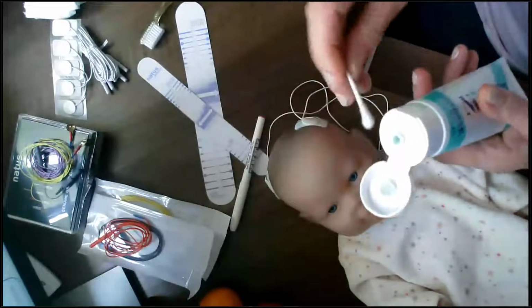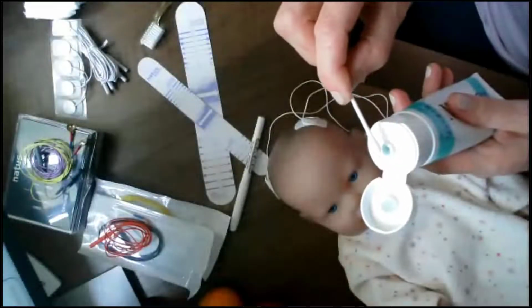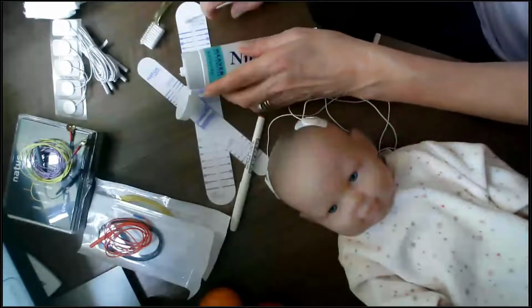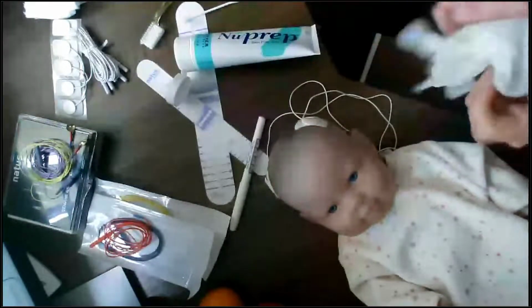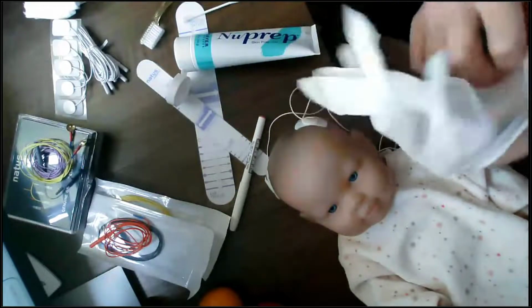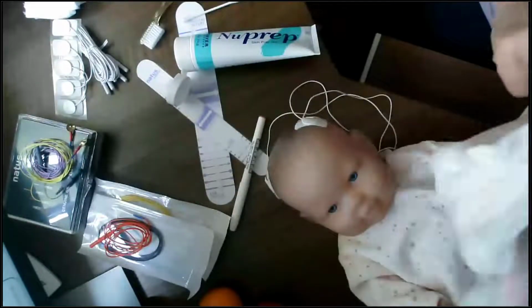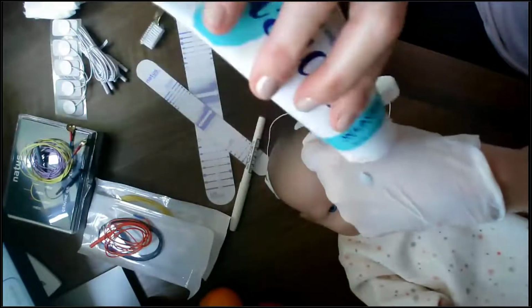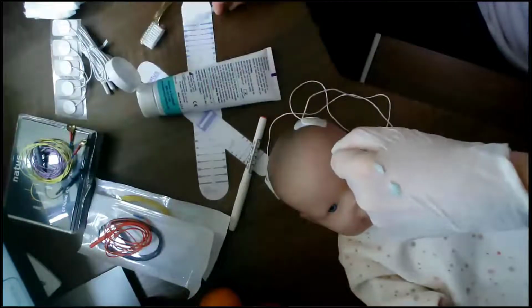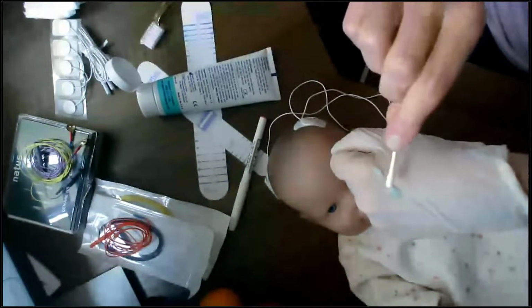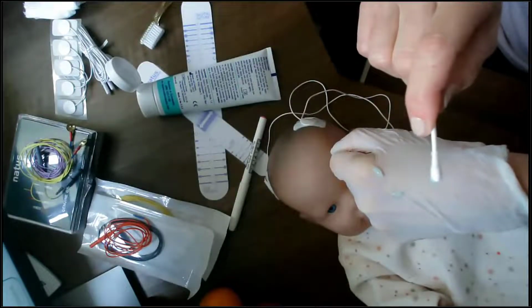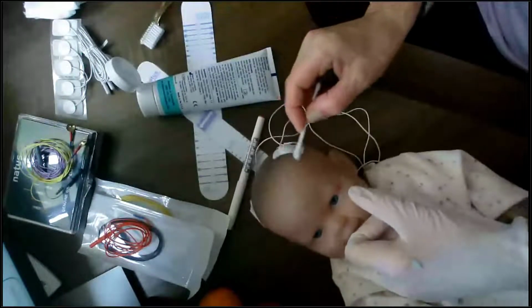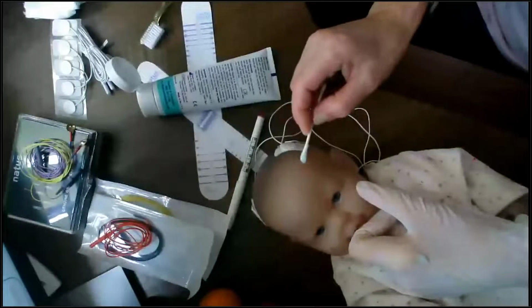Like I mentioned, you can take a small piece of NuPrep on a cotton tip. Another trick, and sometimes this makes it easier in practice, if you've got your gloves on, which you probably will have on, just place a small piece of NuPrep on the back of your gloved hand, and then you can take the NuPrep from there and use it to prepare the baby's skin.